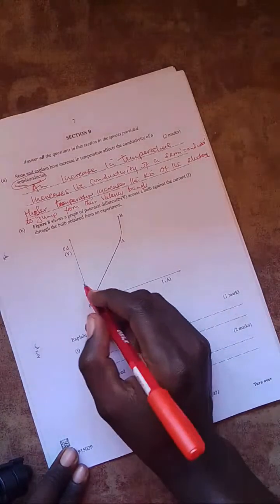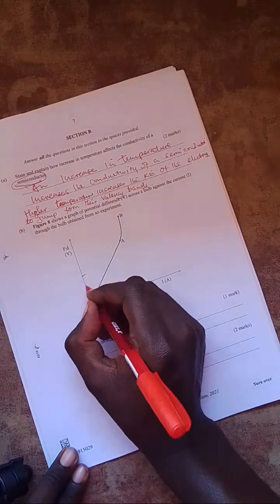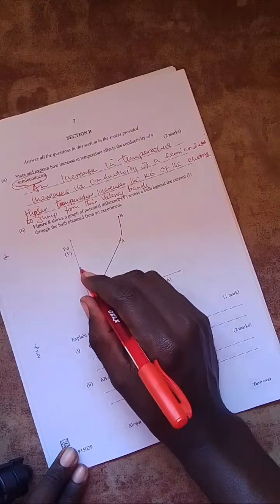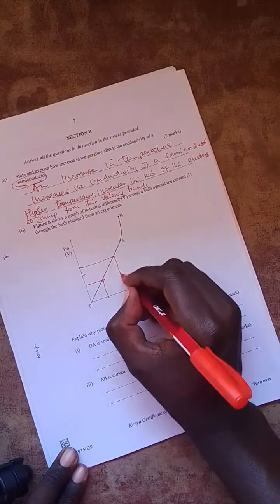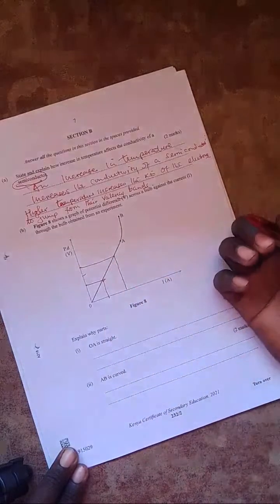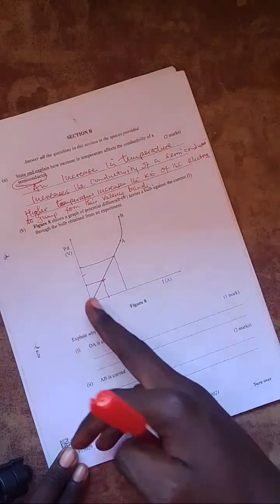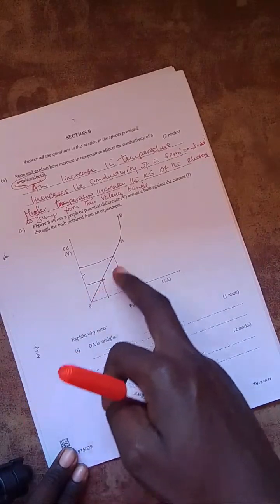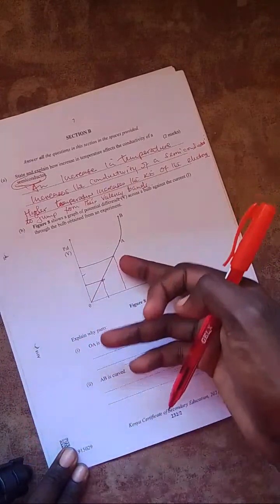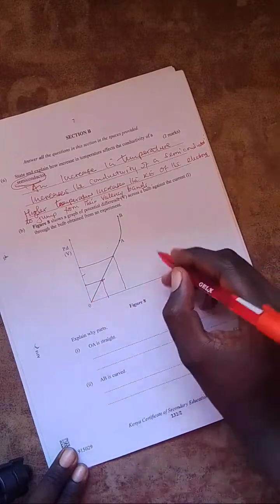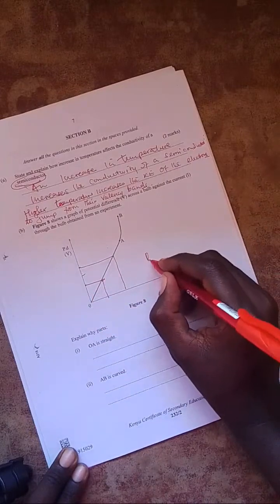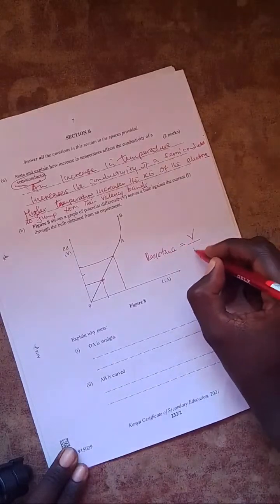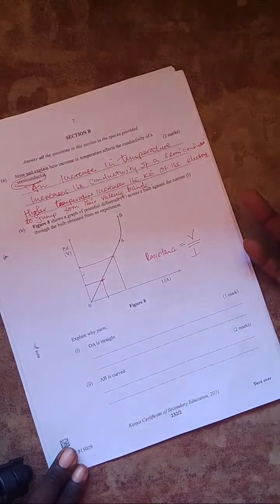If you look at this side, we can see the gradient is the same, and the gradient of this one gives us the resistance.